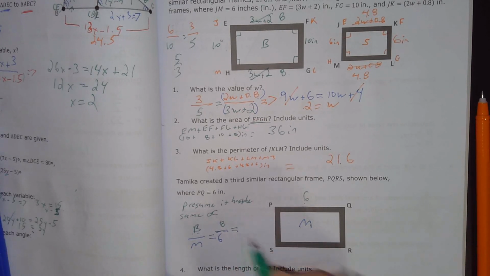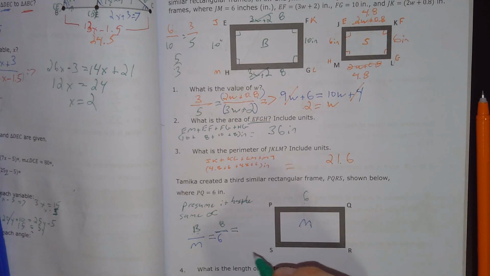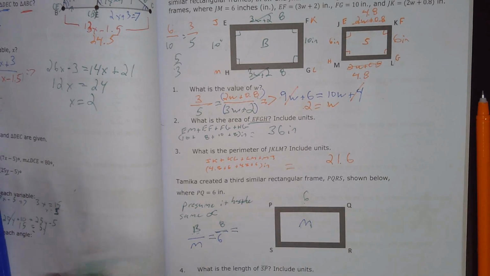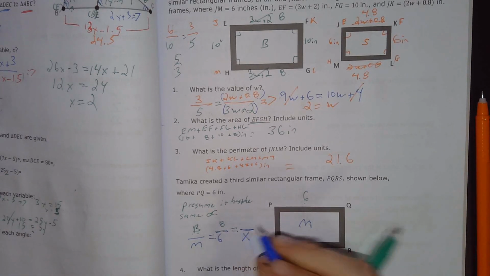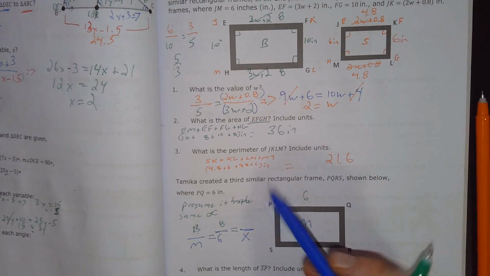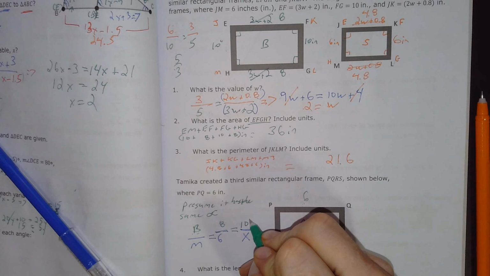What would be PQ, we're trying to find SP. So PS is X, and that's on the medium one. And then this would be 10 here. This is 10-ish. So this is a new ratio.